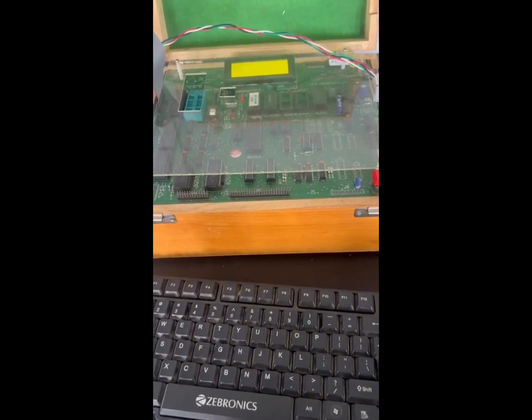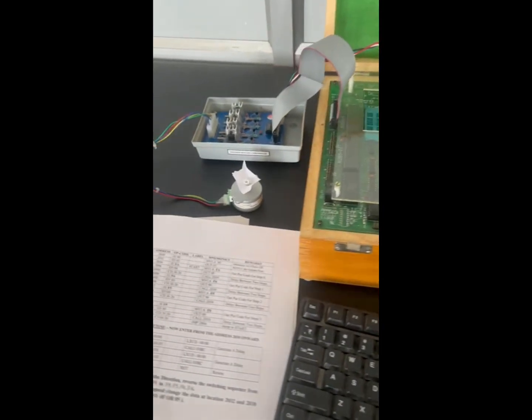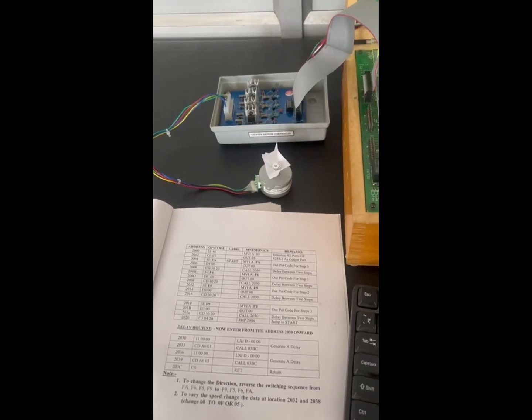After running again, the motor now rotates in clockwise direction. This shows that direction is controlled purely via software.